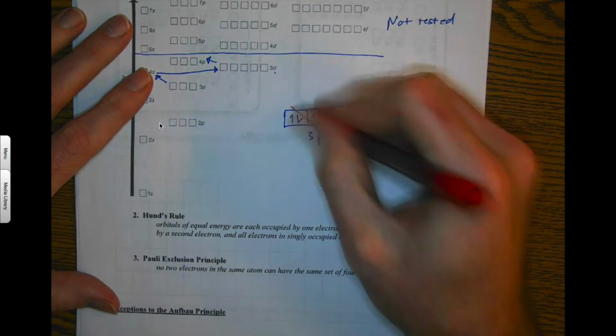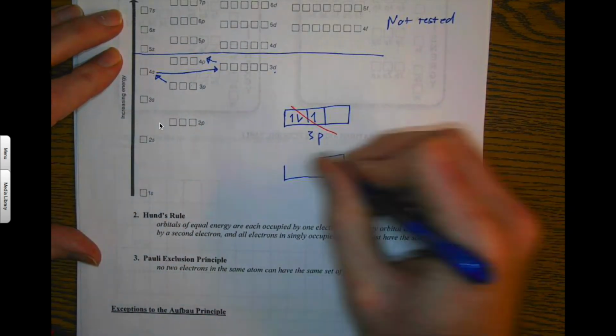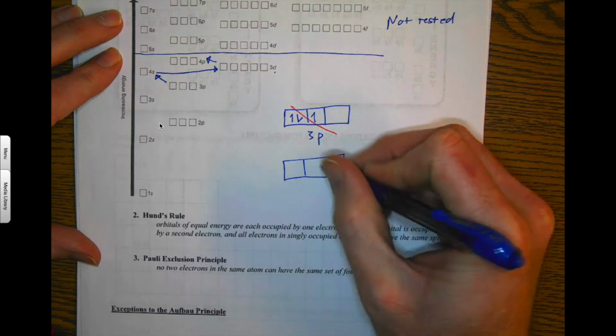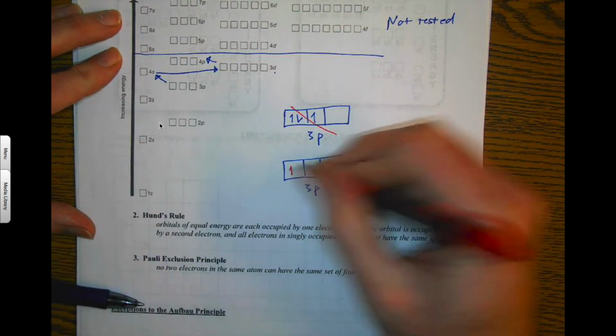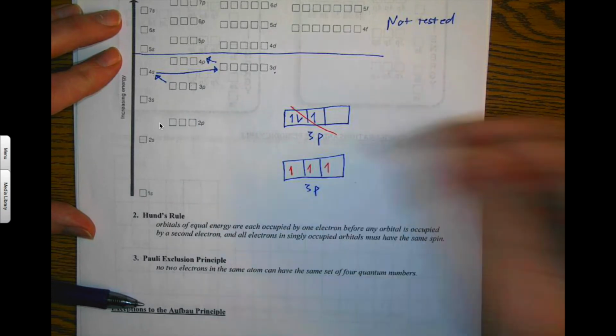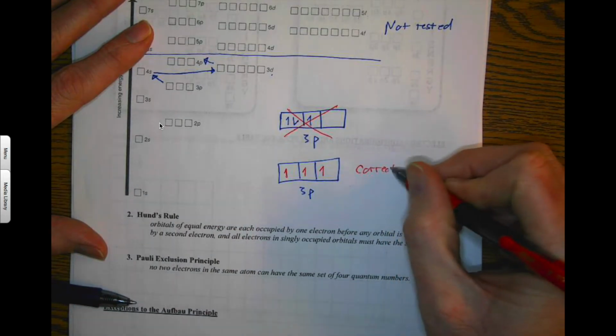That is not correct. If you were writing 3 electrons in 3p, you would want to write up, up, up. So this one is correct, and this is not correct.